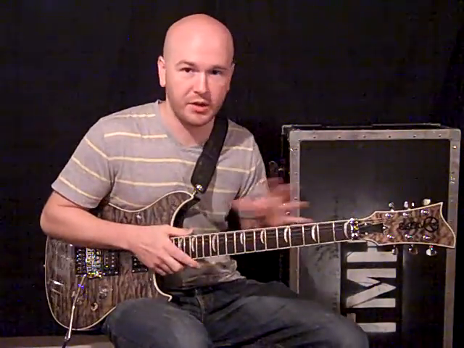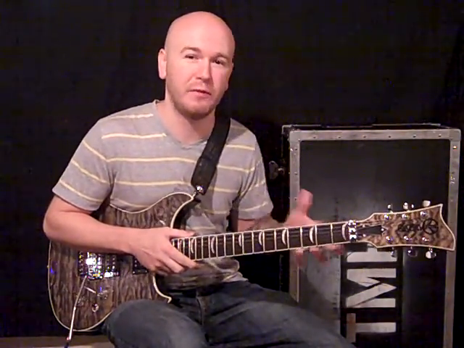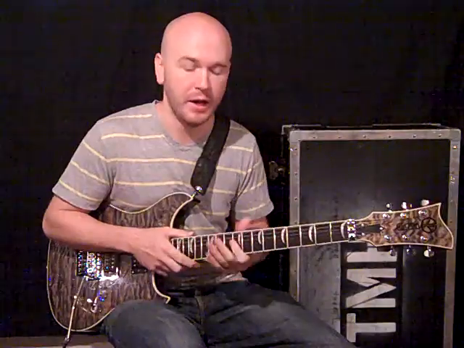So, trying to bounce back and forth between two key signatures like that, so that without anything else there, you can still feel those chord changes in what I'm playing.